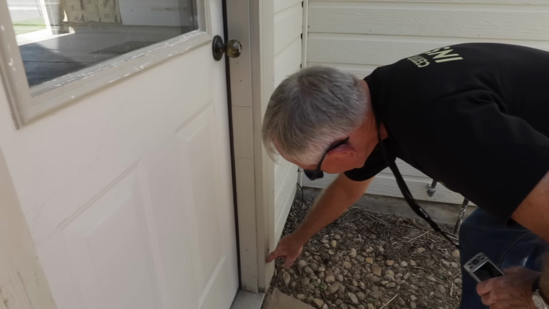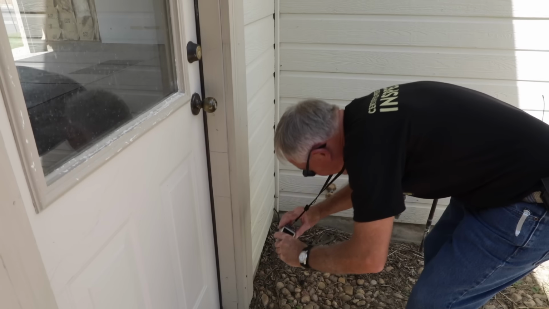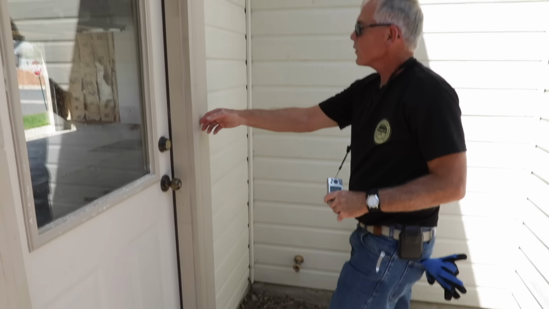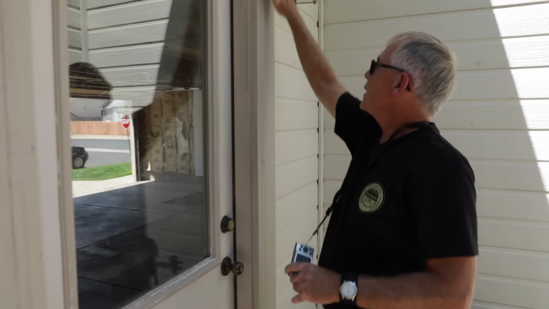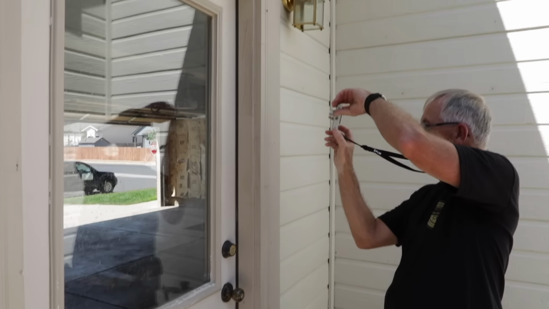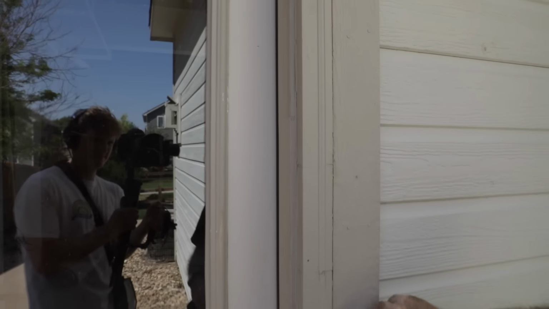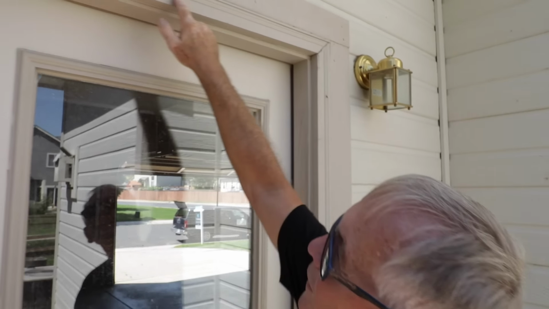We do have some underdriven nails here on this brick mold trim, so probably going to put that in too. Again, that's going to be part of their maintenance. We got some missing caulking along here. We'll put that in as well. So we got some missing caulking here. We'll get that in there. We still got some underdriven nails all around this brick mold on the door.